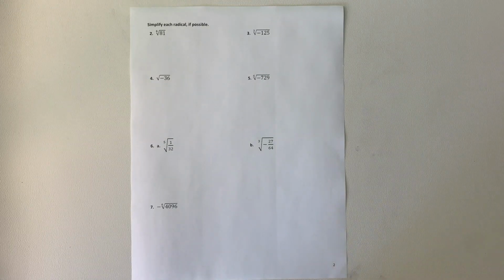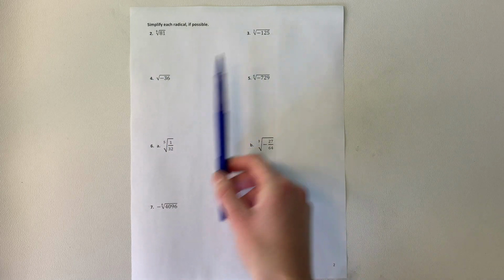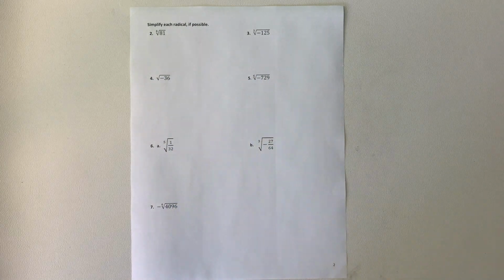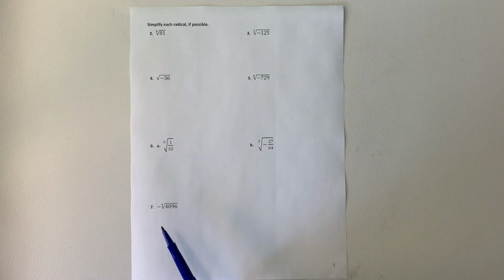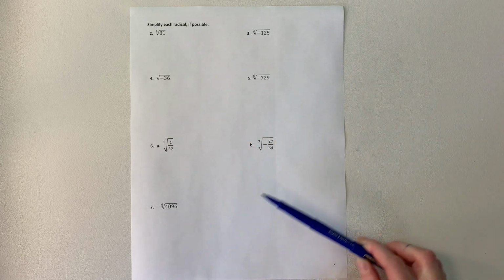So now we're going to practice solving problems involving radicals by hand. While you may be able to just type these problems into your calculator and get an answer right away, we're going to soon look at radicals that involve variables.